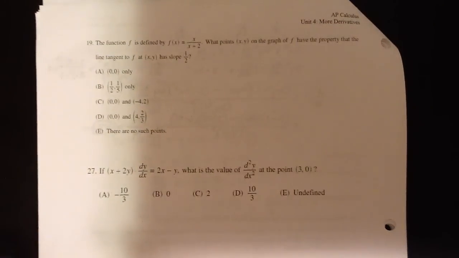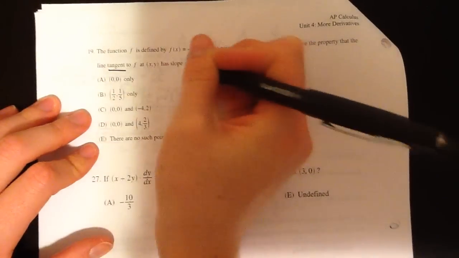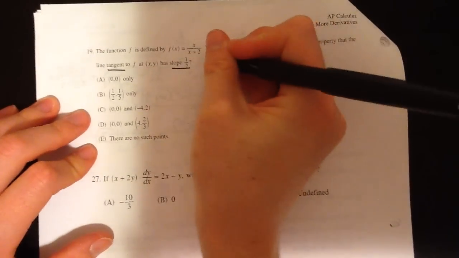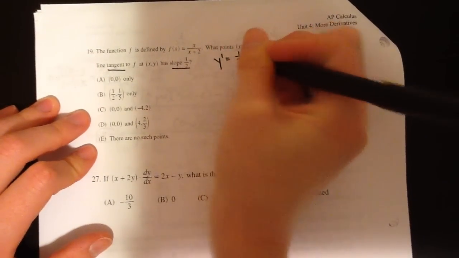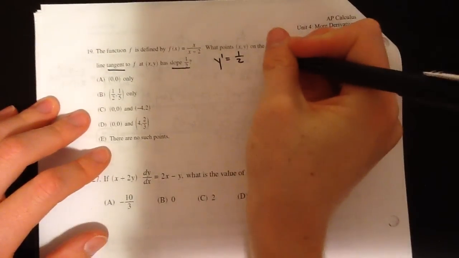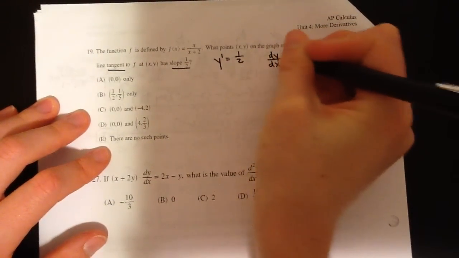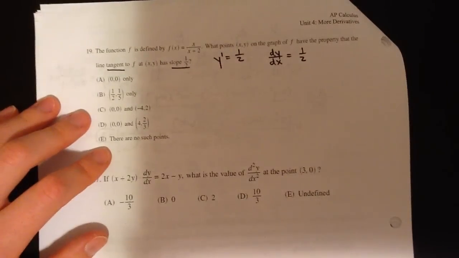So a multiple choice option here. This is on the non-calculator section of the multiple choice test, number 19. Anything 1 through 28 is going to be non-calculator. So it gives us a function. It's not terrible. A little quotient rule required. They want to know for which points does f have the property that the tangent line has a slope of 1/2. Okay, so what we're looking for is that the tangent line has a slope of 1/2. So in other words, we're looking for specific points where y prime is equal to 1/2, or if we want to be more accurate to the way that we normally write this, we want dy by dx to be 1/2.